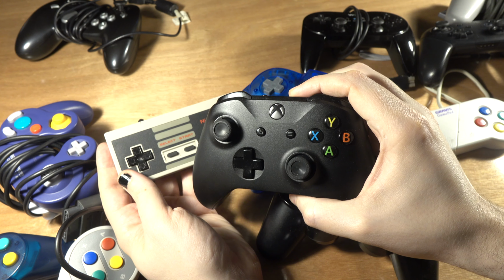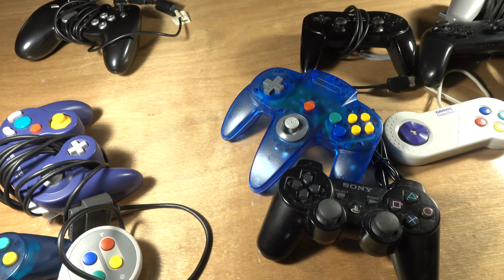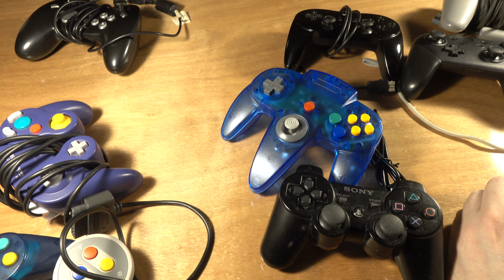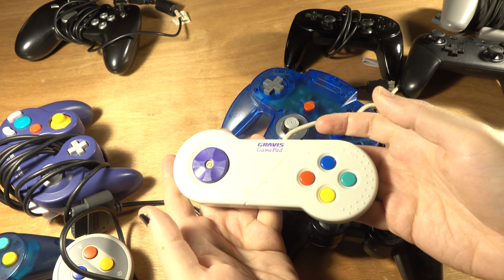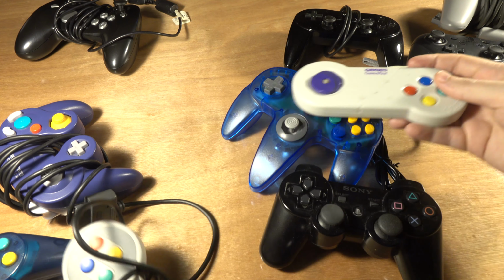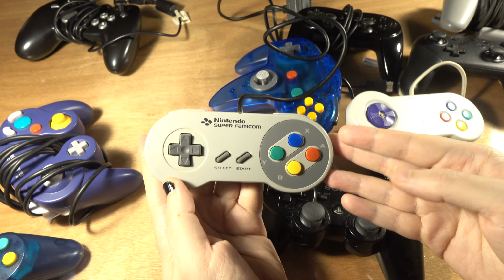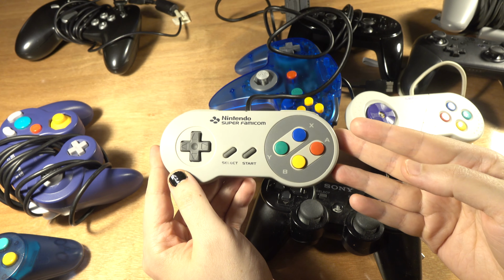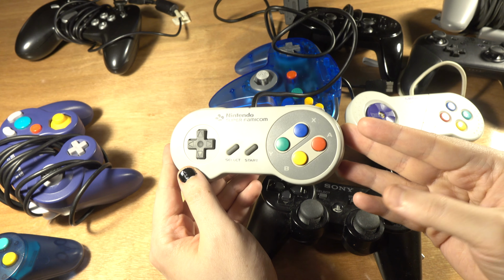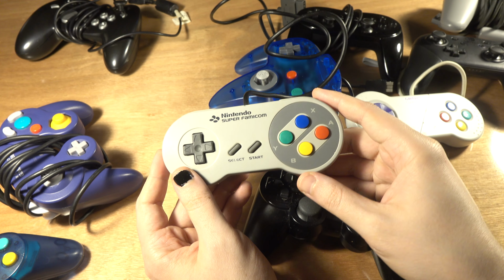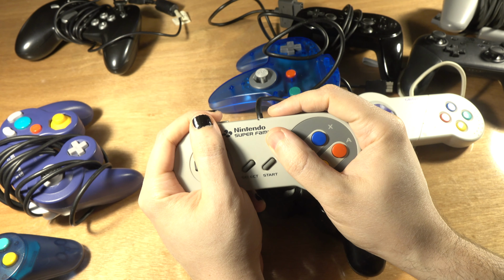But let's go to the next stop on the way, because I believe that is the most important controller ever made. The Super Famicom. This is the most important controller. This is the wrong controller, wait a second. The Super Famicom controller, there it is. Look at this beautiful controller. Still one of the best controllers on the planet. Has an amazing feel to it.